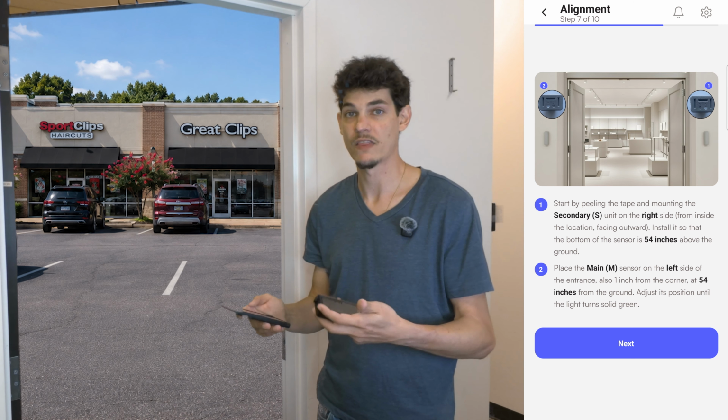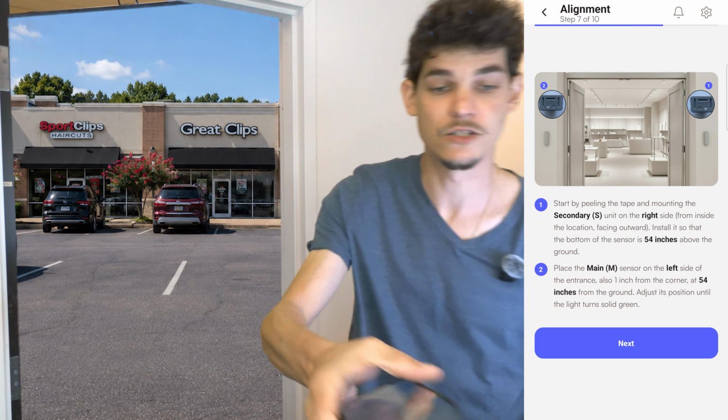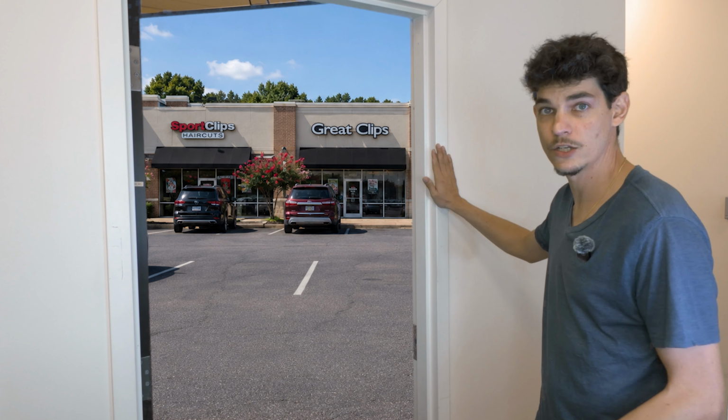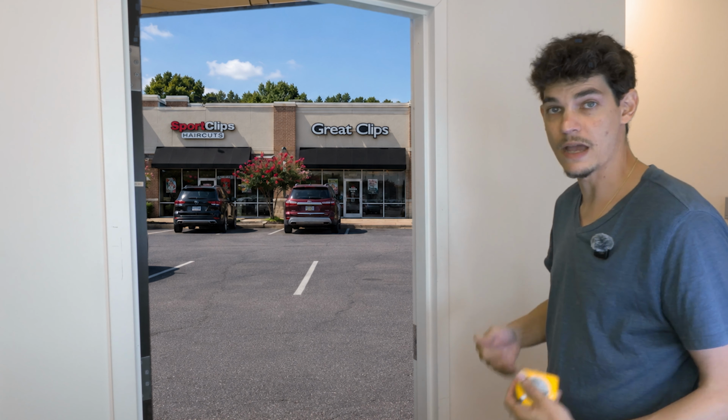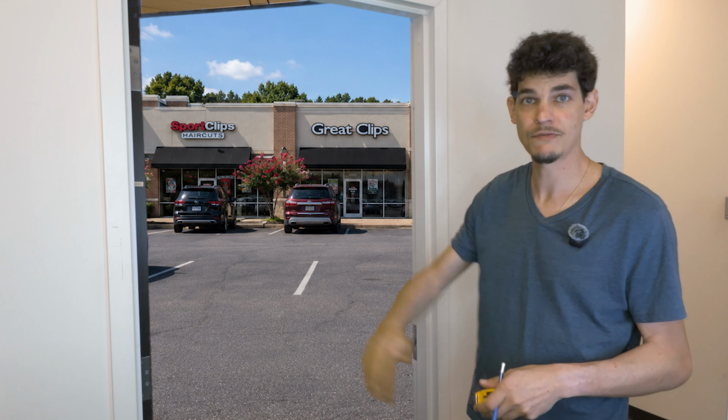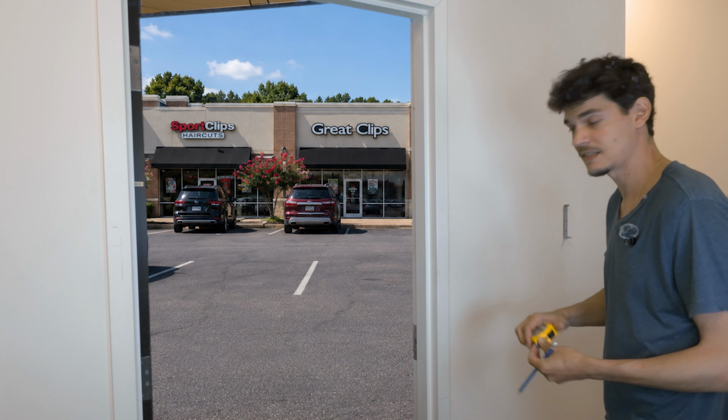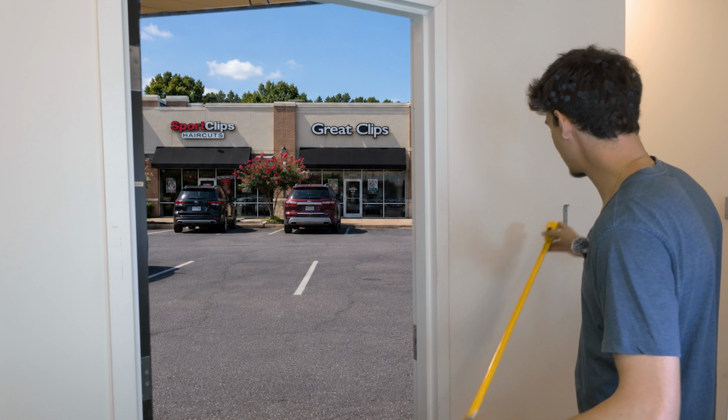I'm going to explain all that, but just giving you a quick rundown of the instructions, and let's get right into it. Secondary unit, S unit, that one goes on your right side when you're inside looking outwards. The M unit, main unit, should be on your left. Since we're starting with the secondary unit, let's go ahead and get that done.